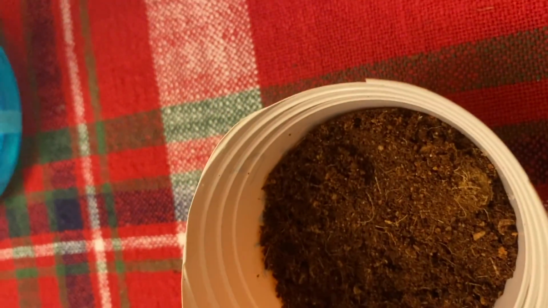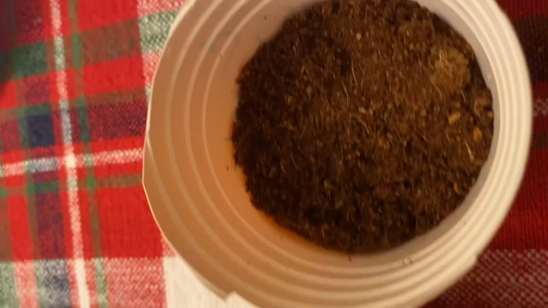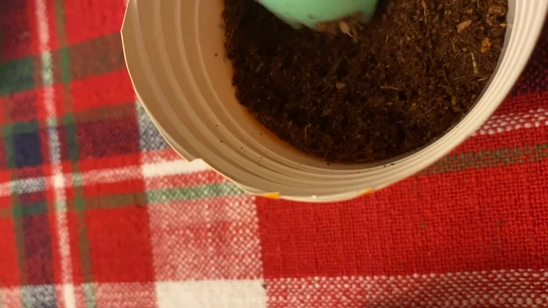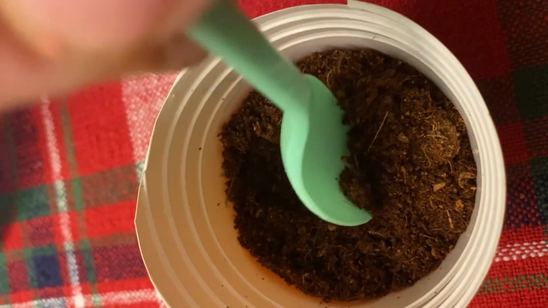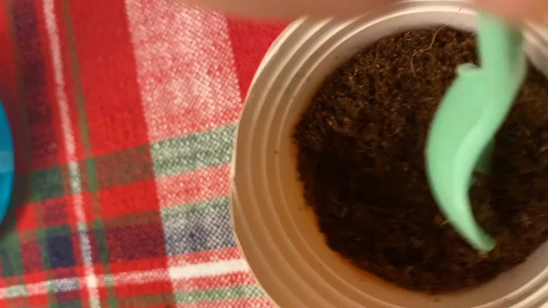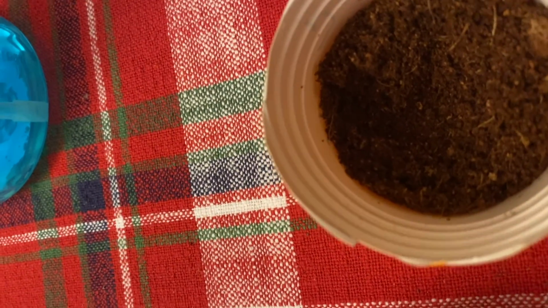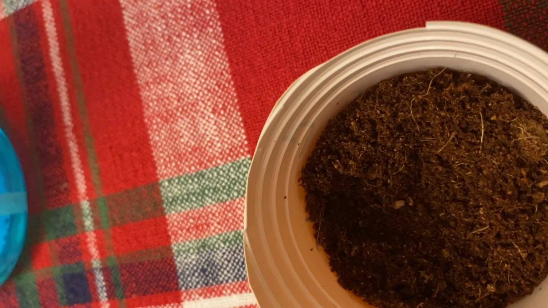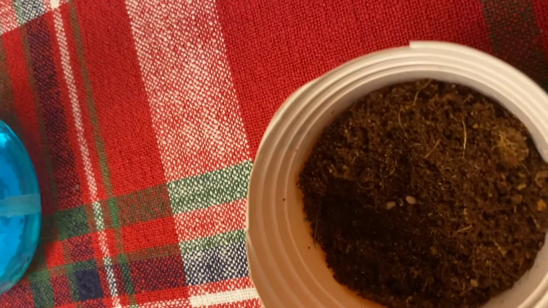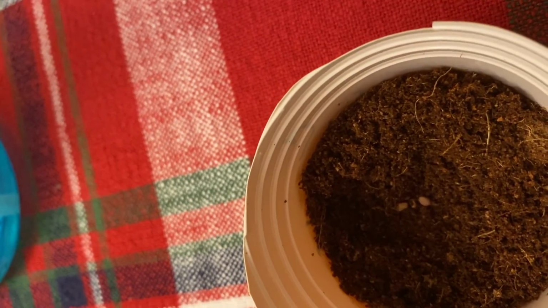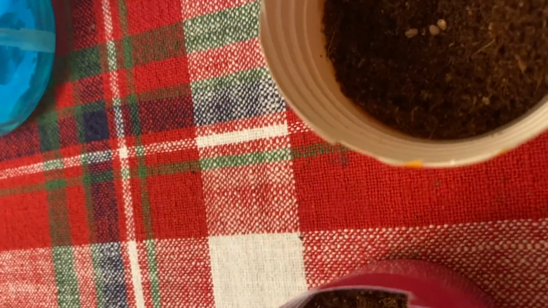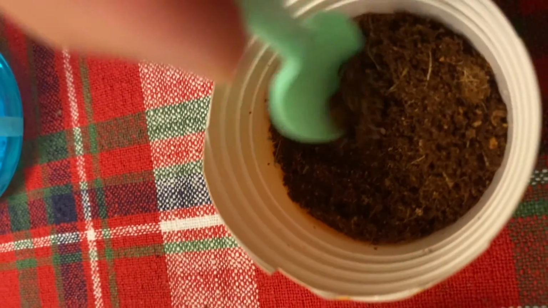And now cup C. Put 3 seeds. 1, 2, 3. We're gonna cover it up with soil.